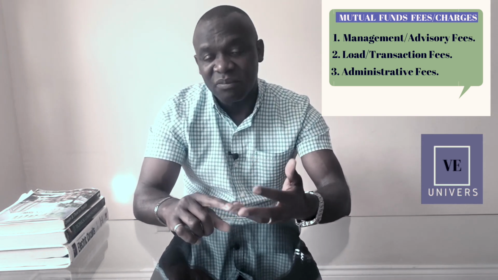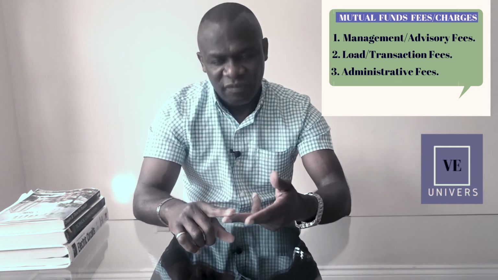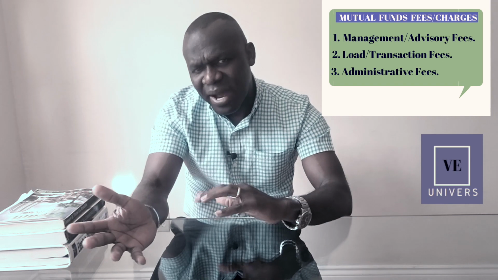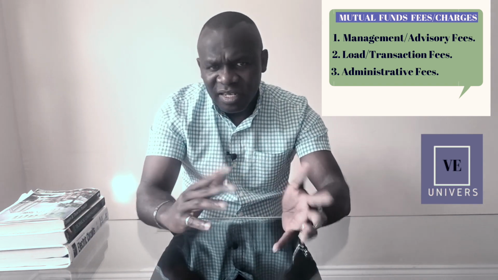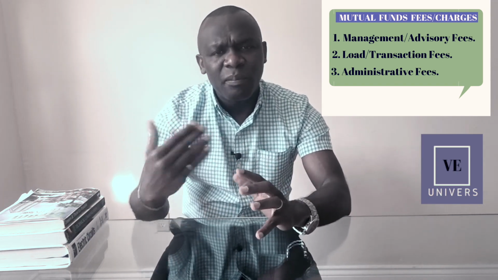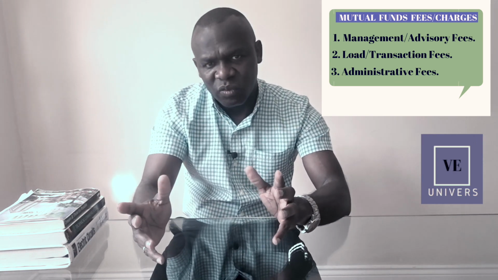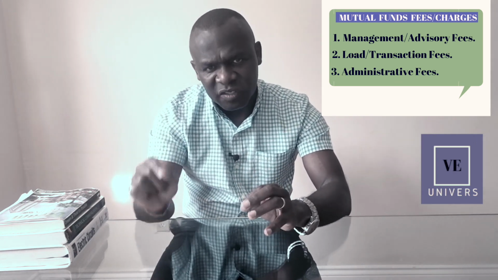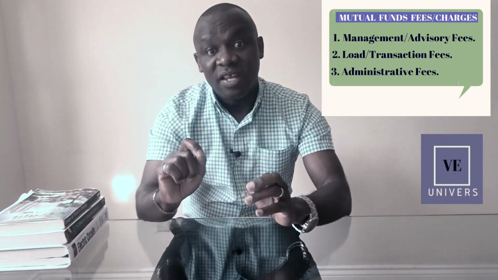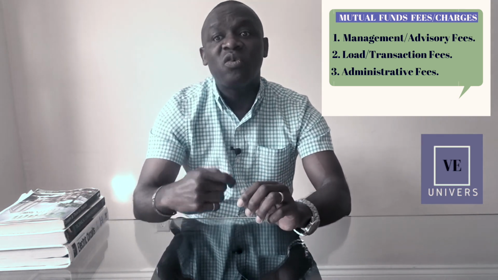So when it comes to the fees for mutual funds, the structure is broken down into 3 fees. There is the management fee, which some people call the advisory fee. That's mandatory. You have to pay them to manage your money. There is also a load fee. When you do transactions, when they buy and sell, it's called a load fee. Mutual funds are priced and traded once a day, and there is a fee. When you buy, they call it the front end fee, and when you sell, it's called the back end fee.